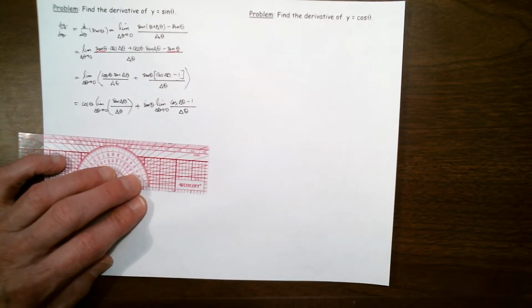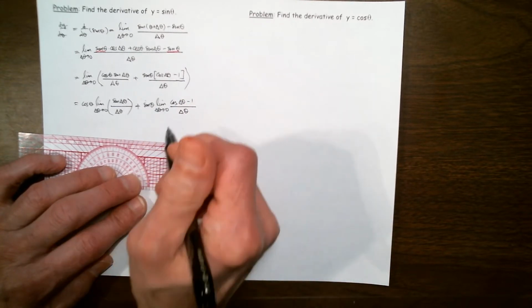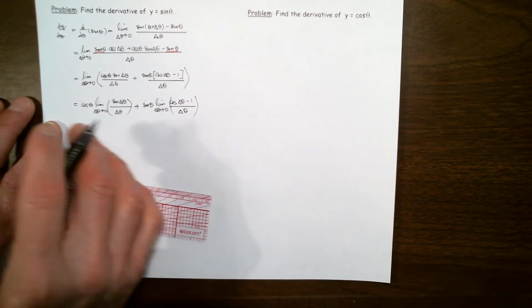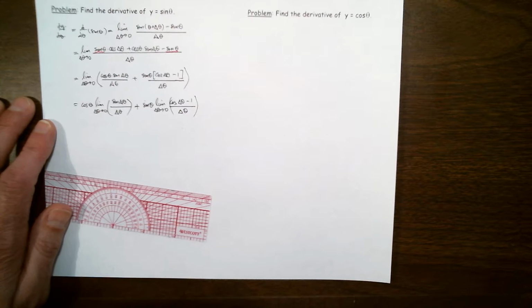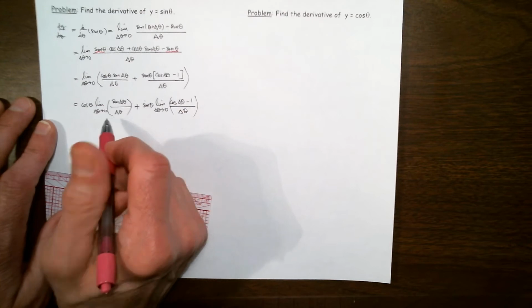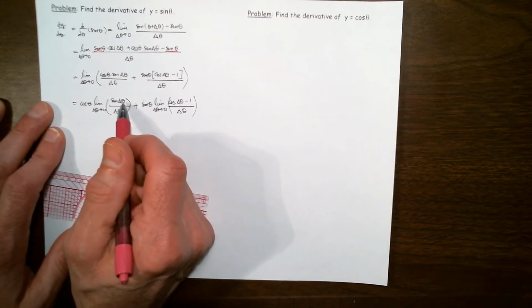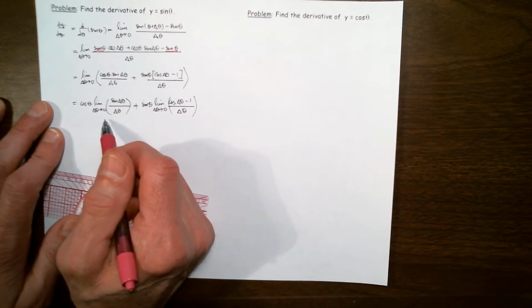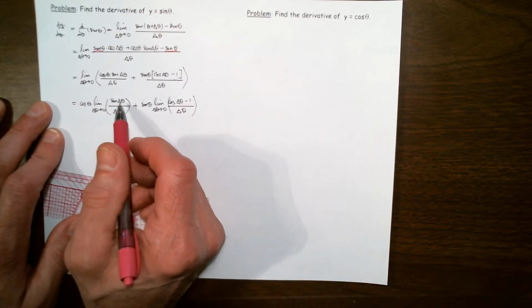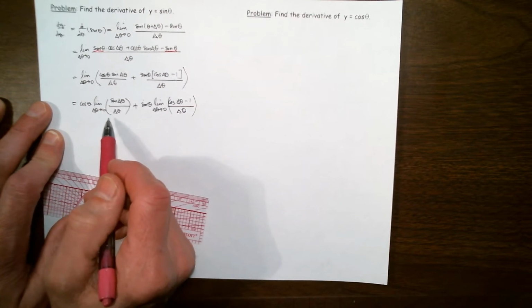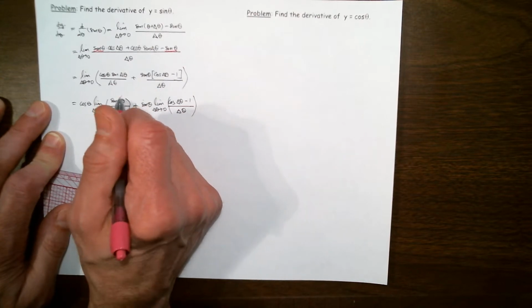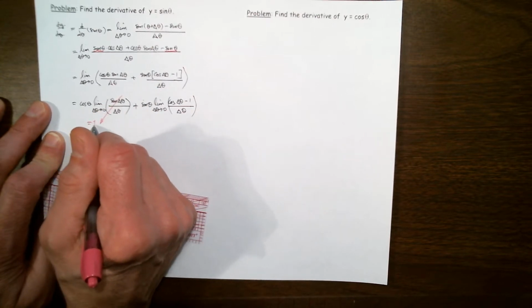So we've done a little expansion of our limit problem, and what we notice is this first limit, sine delta theta over delta theta as delta theta approaches 0. Remember, this is the indeterminate 0 over 0 type limit that we had evaluated in our previous video, and we showed that that limit was exactly equal to 1.